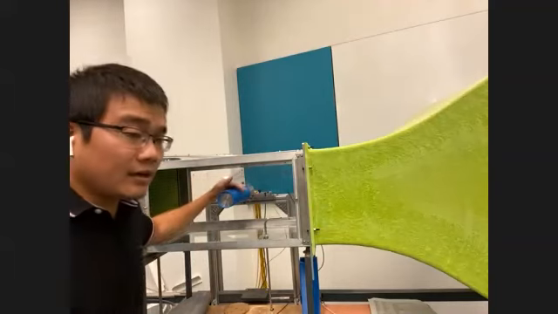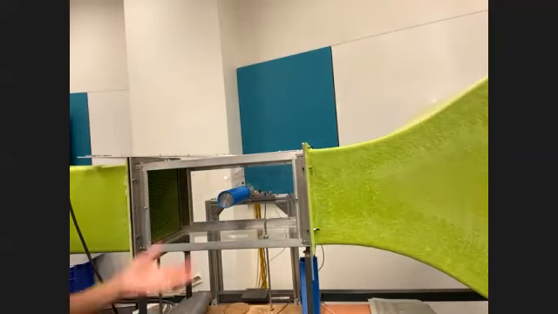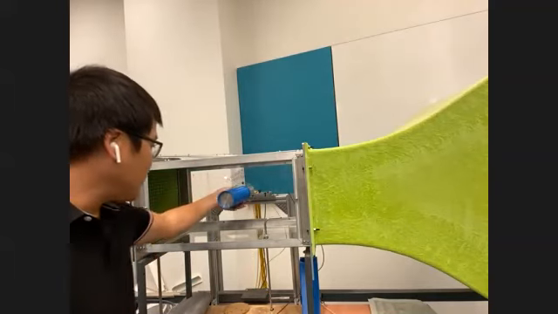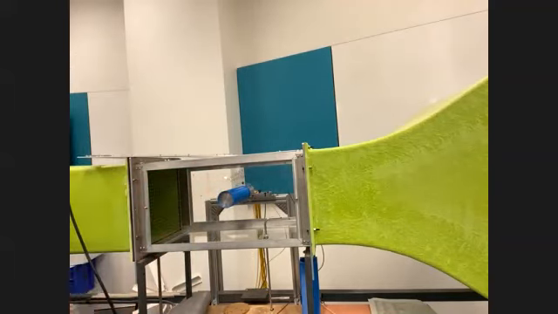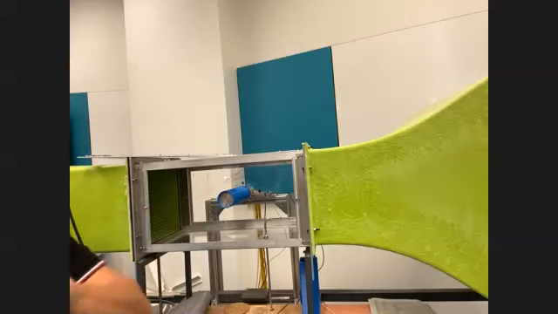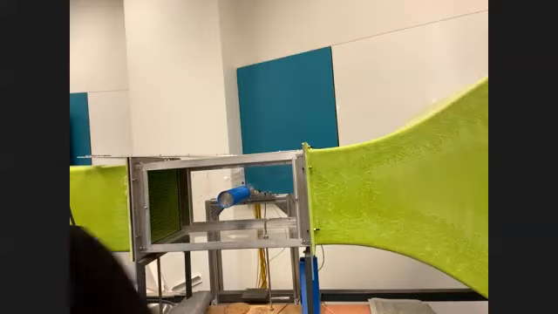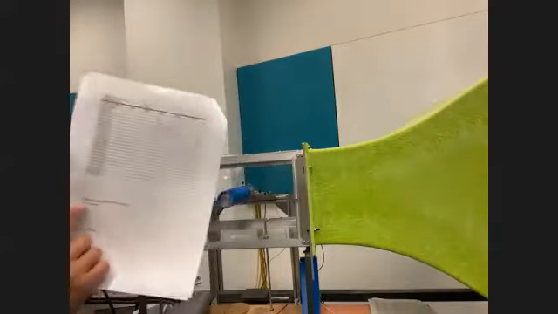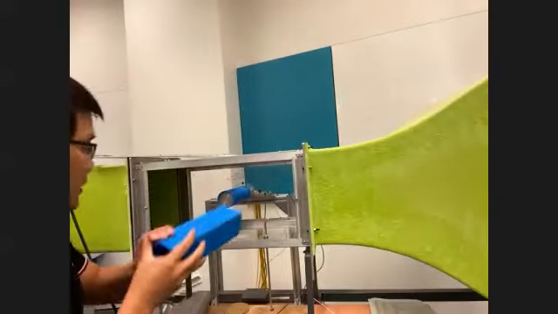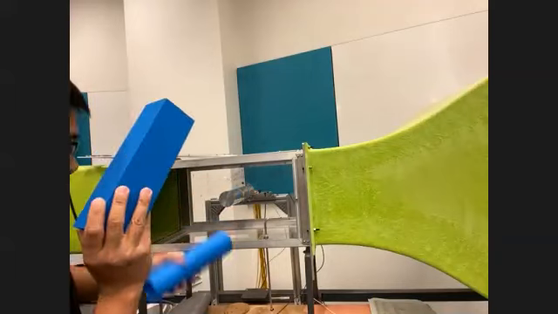When we cover the cylinder, we have a new cylinder but without pressure tapping, because the 21 pressure tapping is covered already. So we have a new cylinder for part B. The first one is circle. For the second one, square. We will use this one to cover.